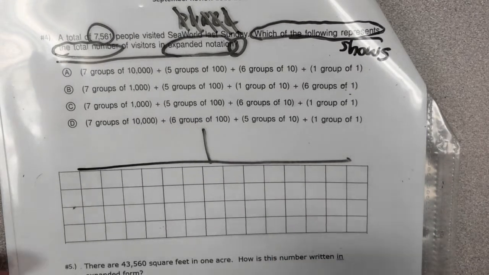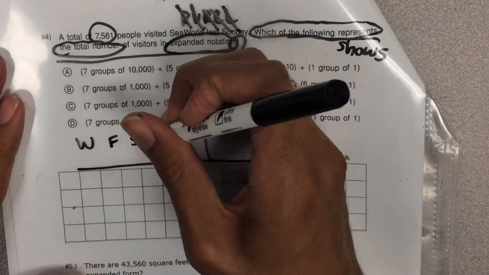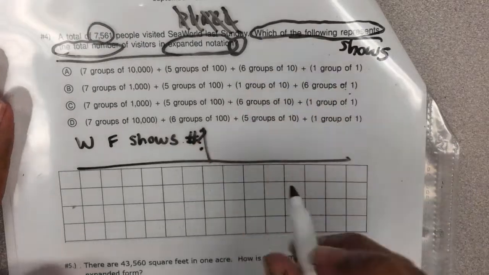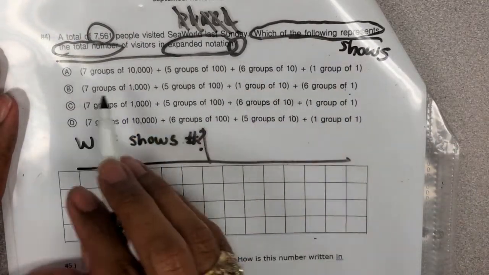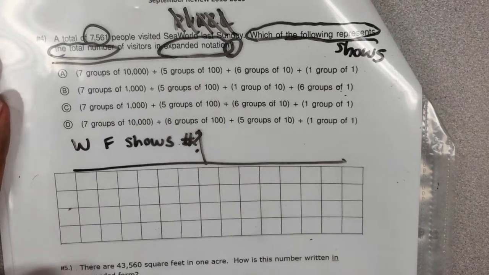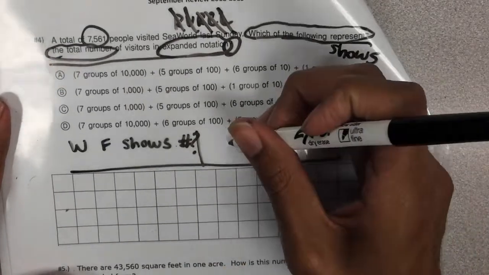My main idea is going to be short, and it's going to say, which of the following shows the number? Because we just need to find one of these answer choices that matches and is the same as our number up here. Our number is the most important detail, so that's what I'm going to write in the details.